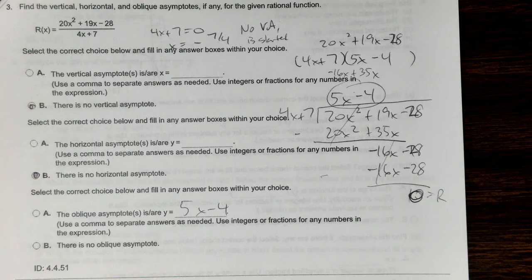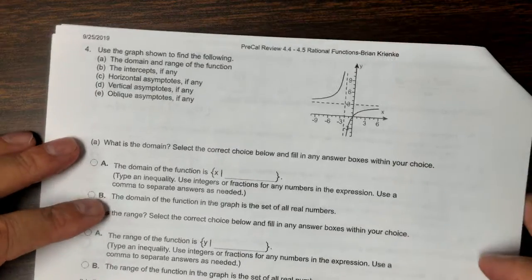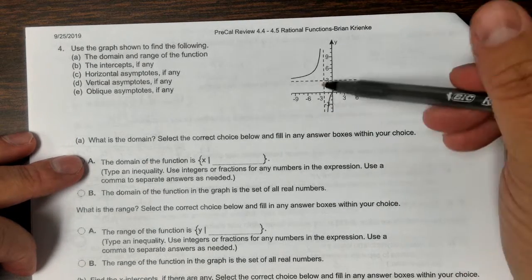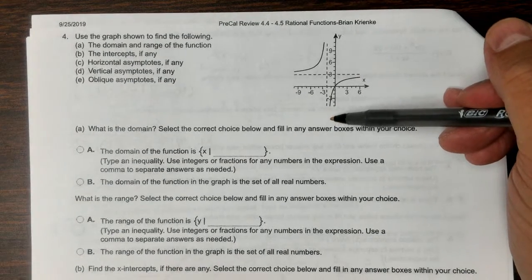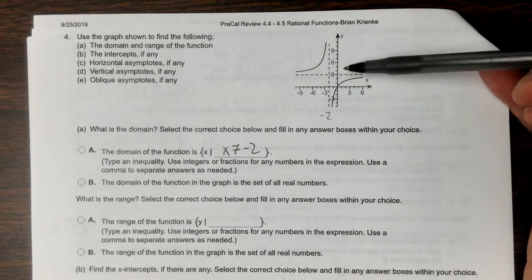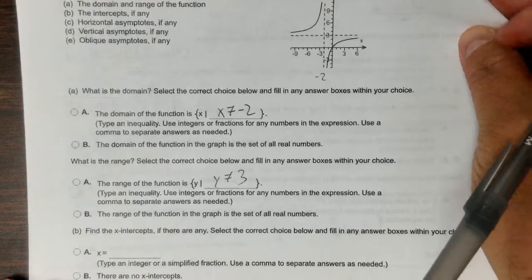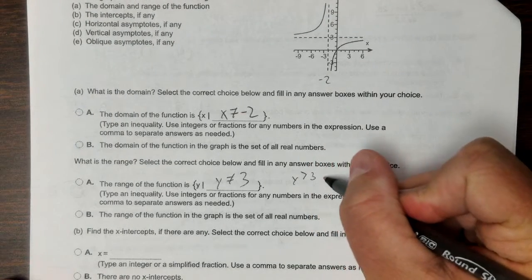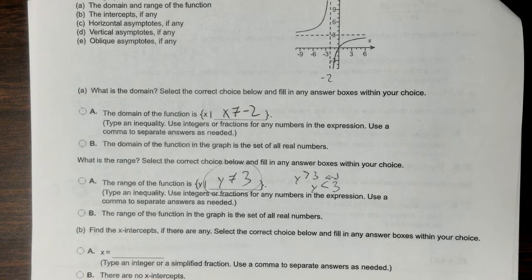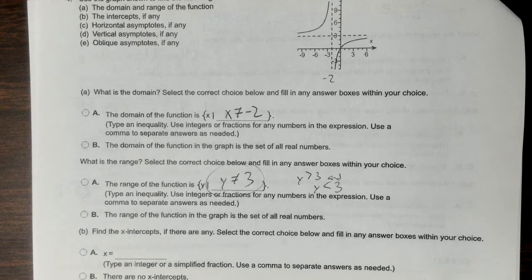Okay. Any other comments or questions? Okay. So that was number 3. Number 4, use the graph to find all of these things. So our domain is going to be all real numbers except for that, which looks like negative 2. So x not equal to negative 2. The range would be all real numbers except for positive 3. So y not equal to 3. The equivalent way to write it is y greater than 3 and y less than 3. But what they prefer is just y not 3. So the range is where you have your horizontal asymptote. And so in this case, it's just y not 3.